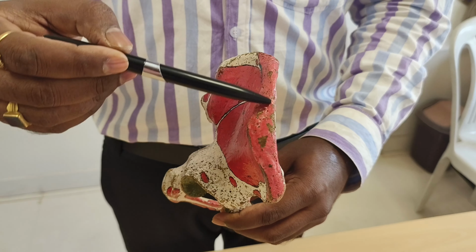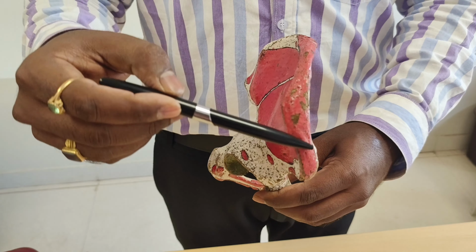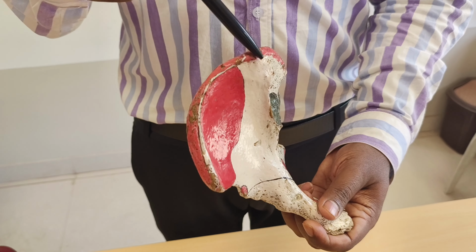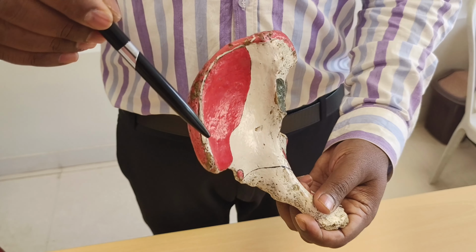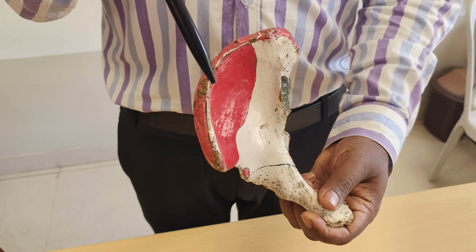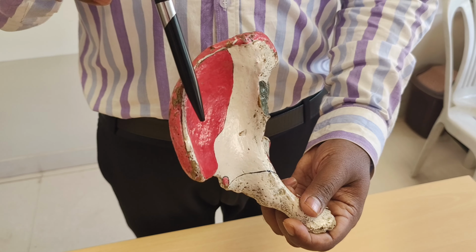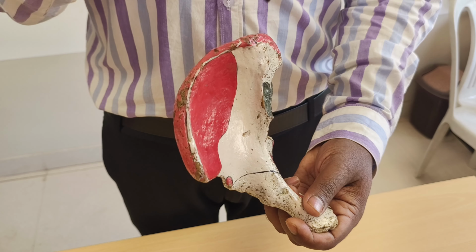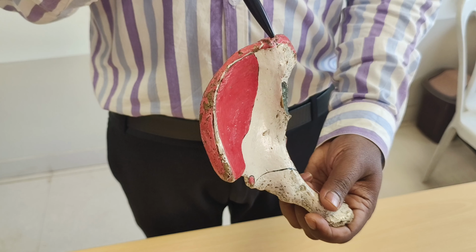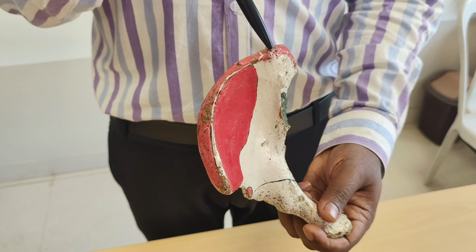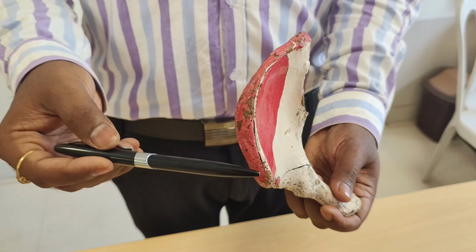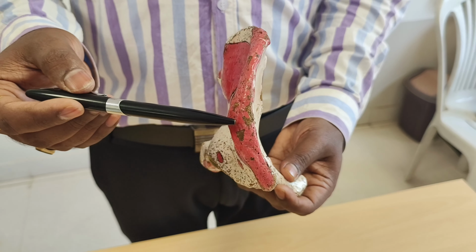Going to the next point, the intermediate area gives origin to the internal oblique muscle. Then the inner lip of the anterior 2/3 gives attachment to the transversus abdominis muscle. Deeper to that, we get the attachment of fascia transversalis and fascia iliaca. Posterior most, we have the thoracolumbar fascia surrounding the quadratus lumborum. These all are the attachments of the anterior 2/3 of the iliac crest.